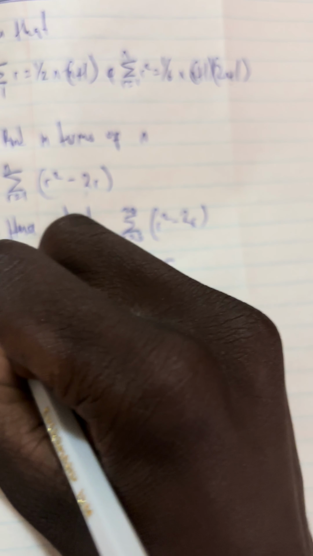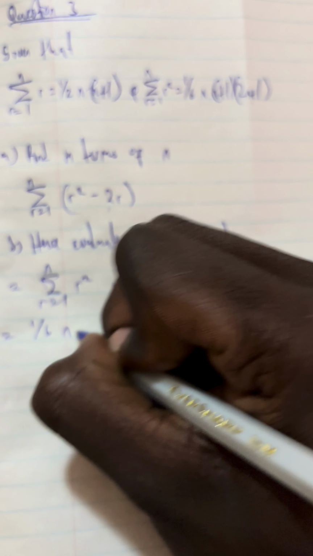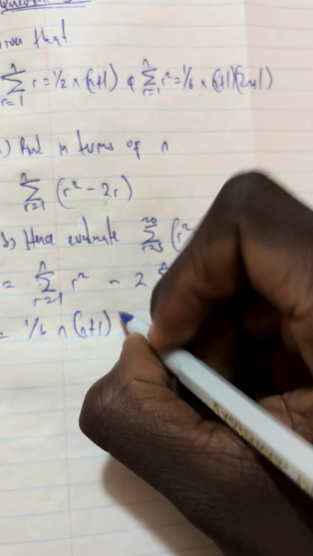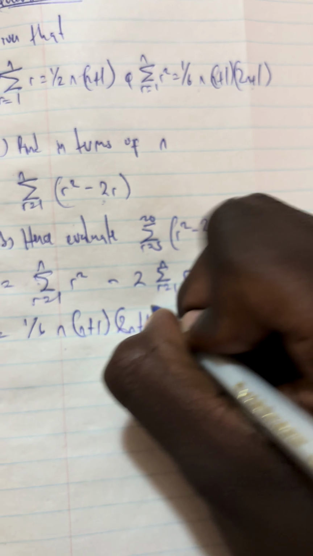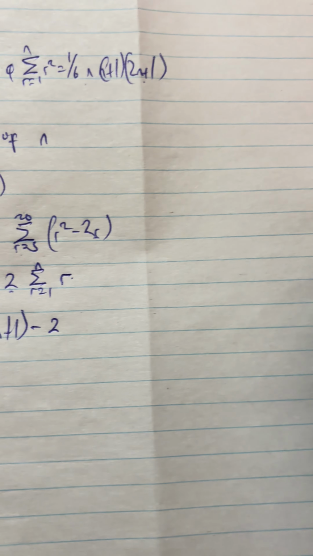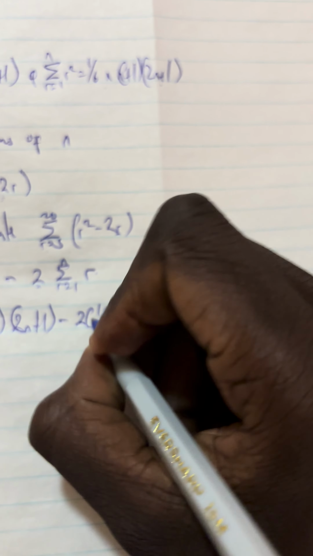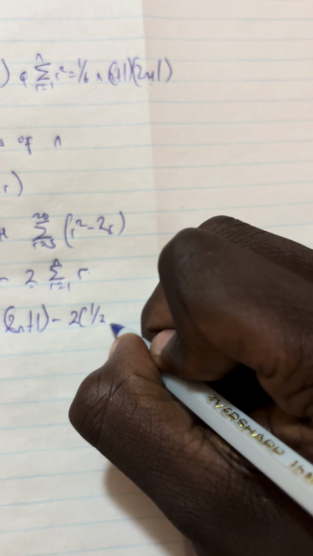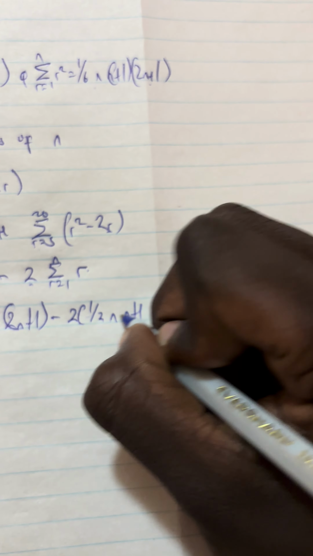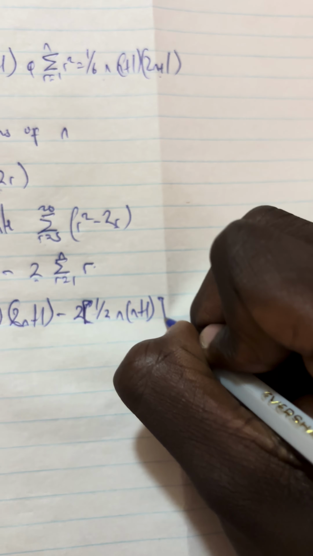So you have 1 over 6 n plus 1, 2n plus 1, right? Then here it is now 2. Remember, don't forget the 2. You should never forget that. So it's now half minus half n plus 1 and zero. So rather let's put square brackets there.